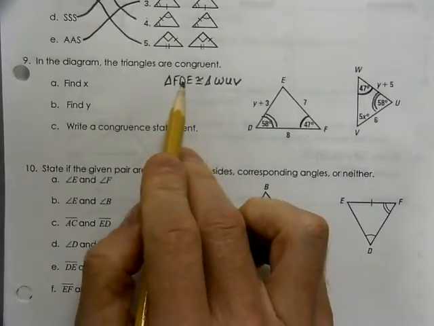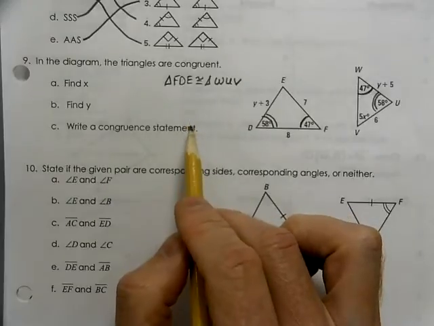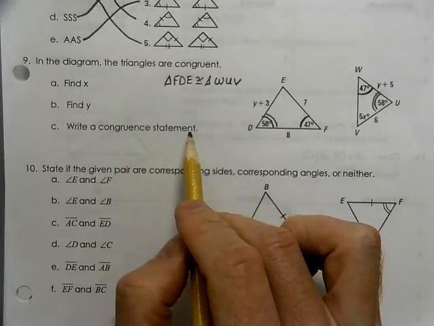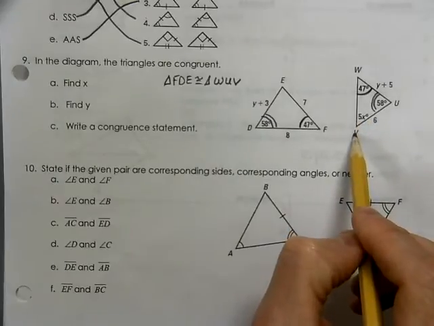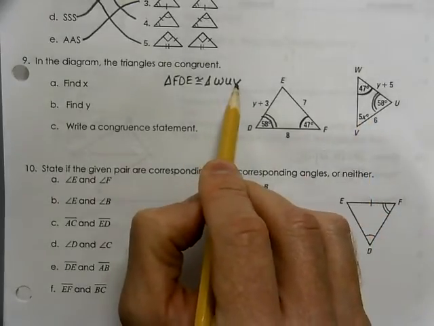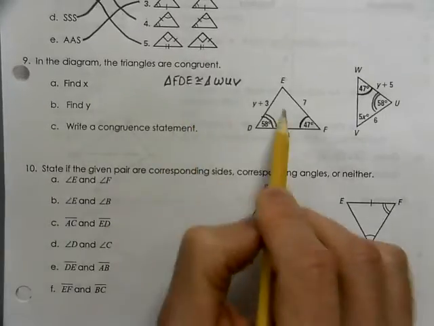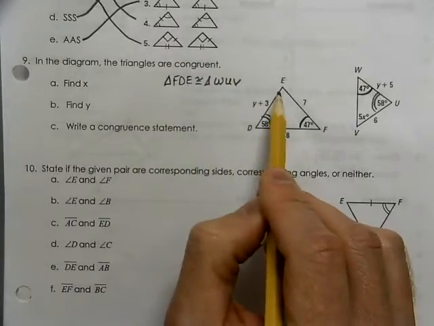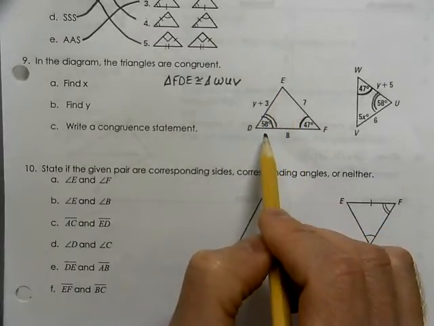And it helps us a lot to know the congruent statement, so you know what parts are supposed to match up. So what is supposed to match up with the V? So we look at angle V, and it's the last letter, so it's supposed to match up with the E. But I don't know what angle E is. Any suggestions?